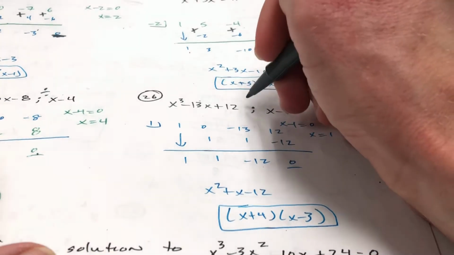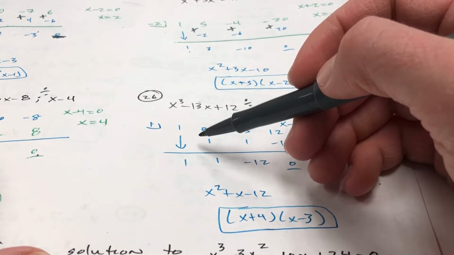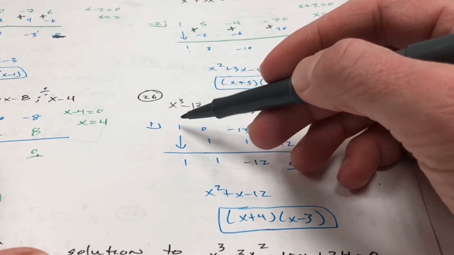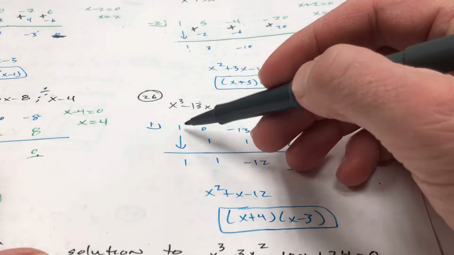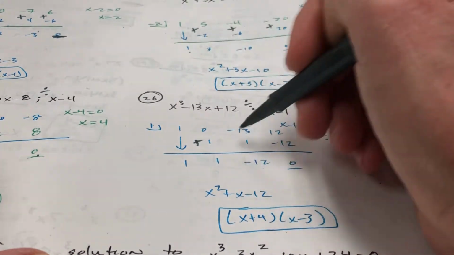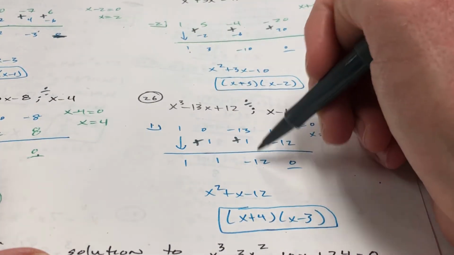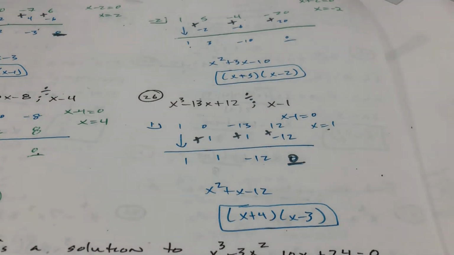26, again, I am dividing by x minus 1. I set this equal to 0. 1 goes in the cubby. This one kind of looks like number 23. 1x to the third, 0x squared, negative 13x, and 12. Bring the 1 down. 1 times 1 is 1, add them up. 1 times 1 is 1, add them up. 1 times negative 12 is negative 12, add them up. x squared plus x minus 12. What multiplies to 12 and differs by 1? 4 and 3. Middle term is positive, so 4 is positive, 3 is negative.